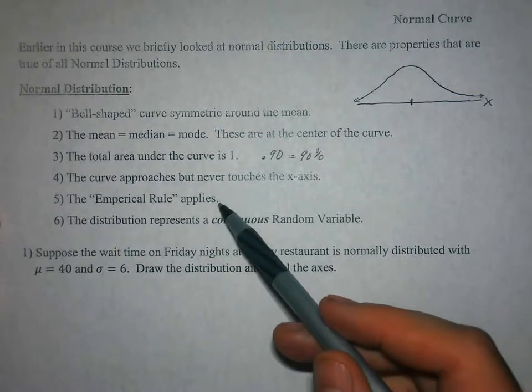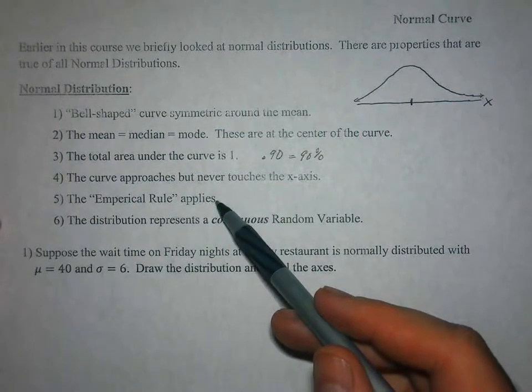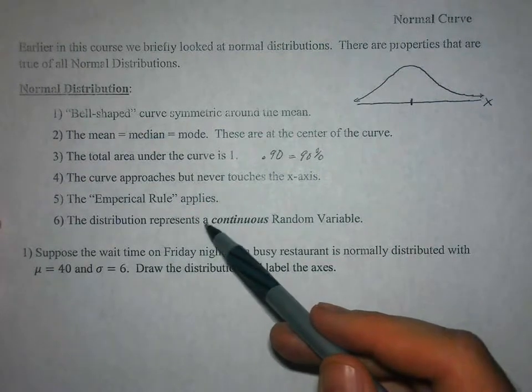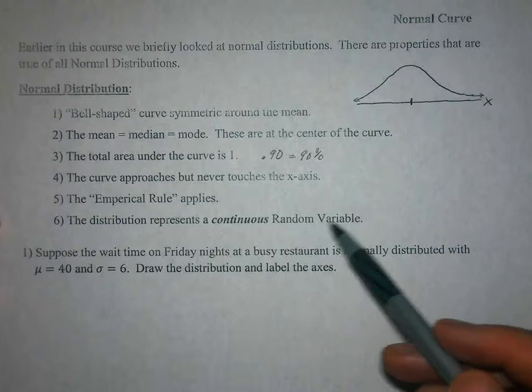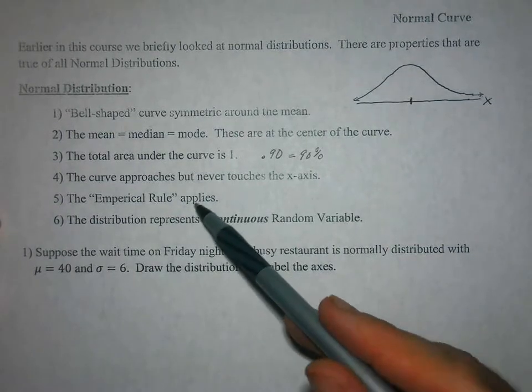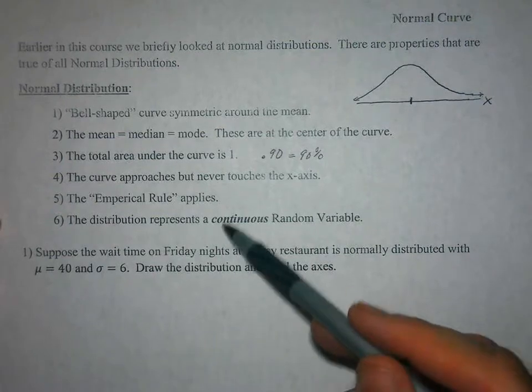The fifth thing is the empirical rule applies. And the sixth thing, the distribution represents a continuous random variable. And later on we'll get into what each of those mean in 5 and 6.